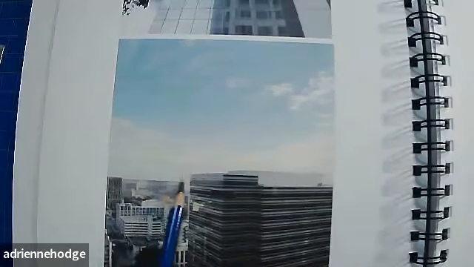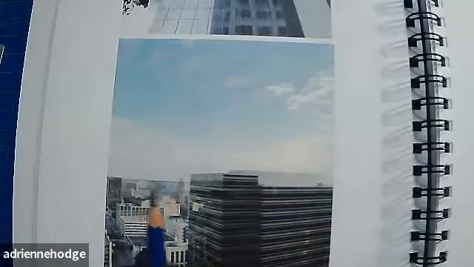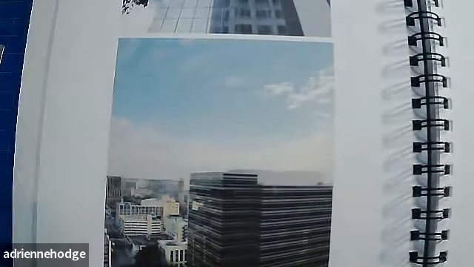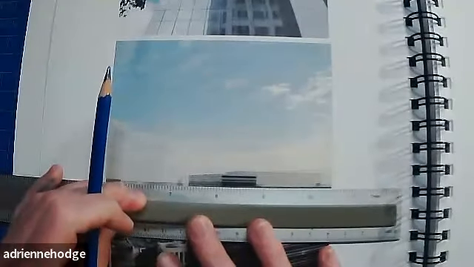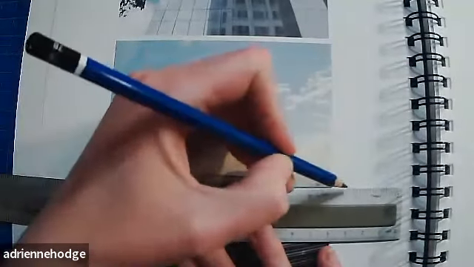But I took this photograph from the 21st floor of another building, and yeah, it's right about here. It's at the top of the building, and it is very much in line with the horizon where the land meets the sky. Okay, so we've got the horizon line right here. I'm just going to draw it directly on the photograph.